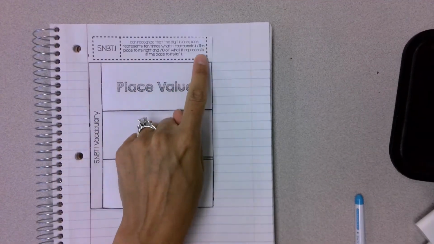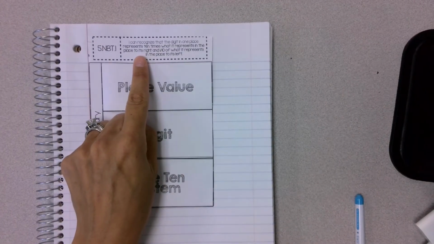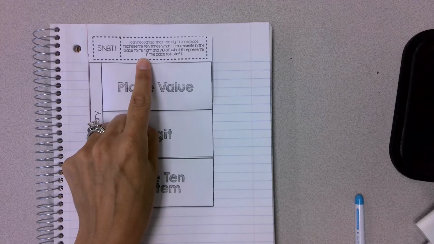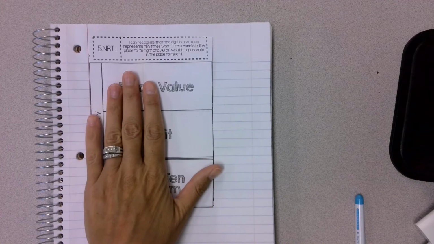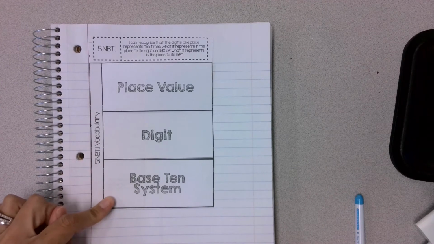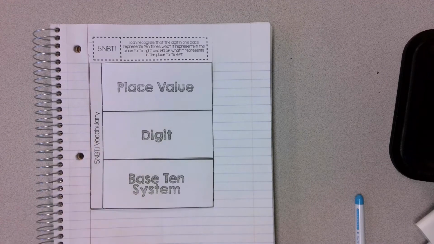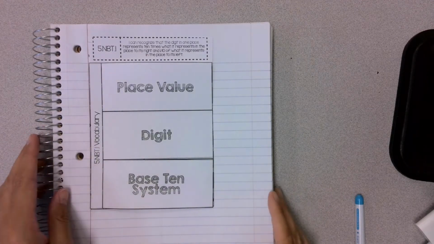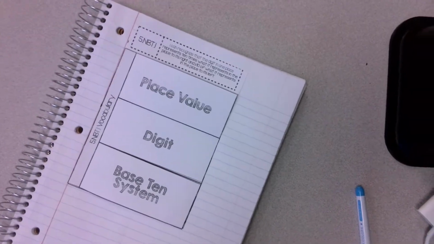Also, make sure that you glue this part down because this tells you what you're going to be learning. We're going to be learning about recognizing what the digit in the ones place represents. That represents 10 times what it represents in the place to its right, and 1/10 of what it represents in the place to its left. So this is what we're focusing on learning. The 3 vocabulary words that we are going to add into our notebook are place value, digit, and base 10 system. Once you have it glued in, if you need to glue it in, go ahead and pause the video. And then once it's glued in, you can press play.